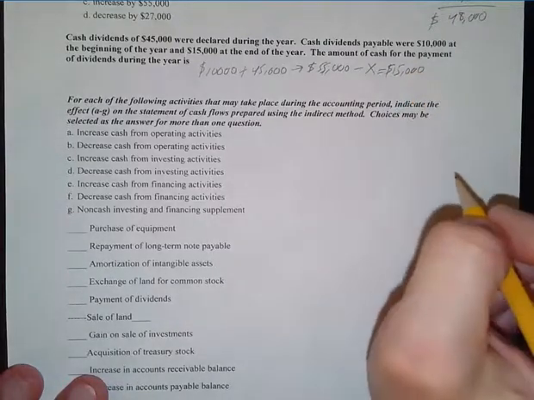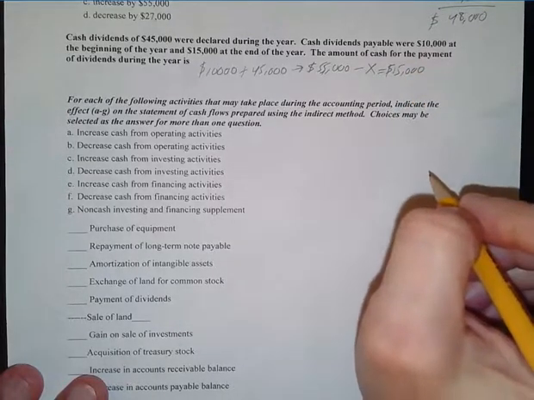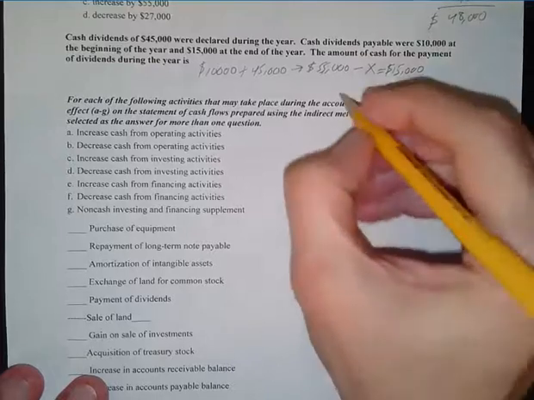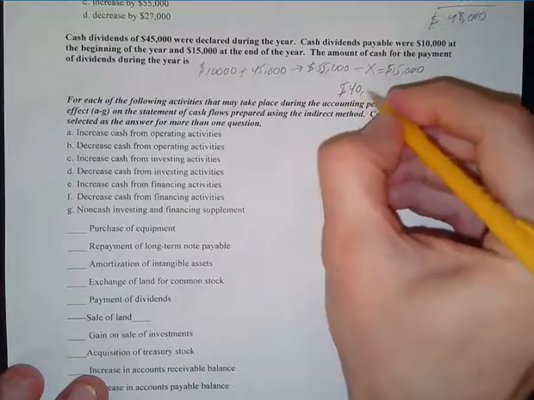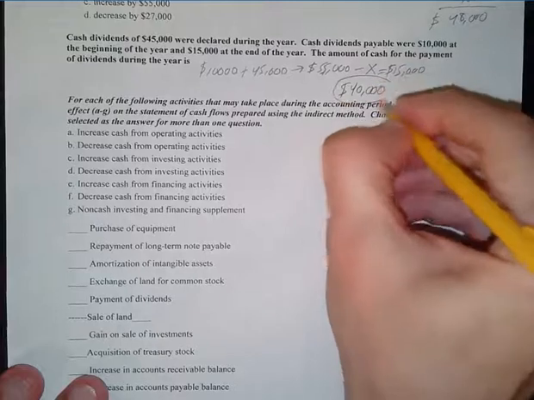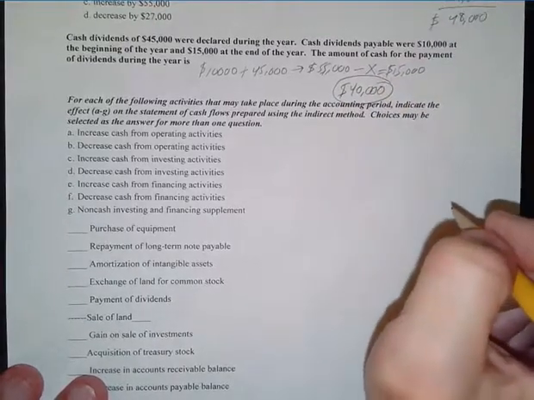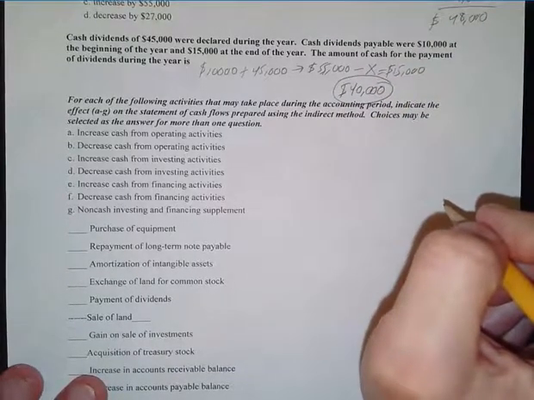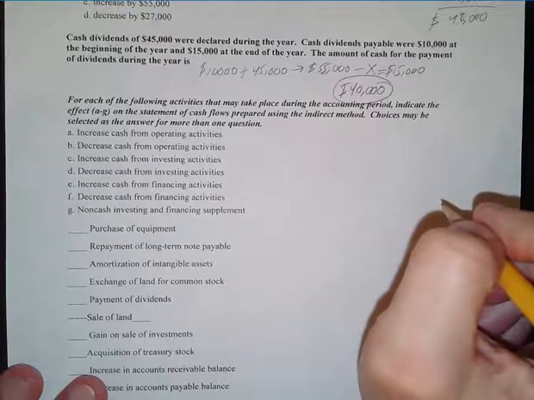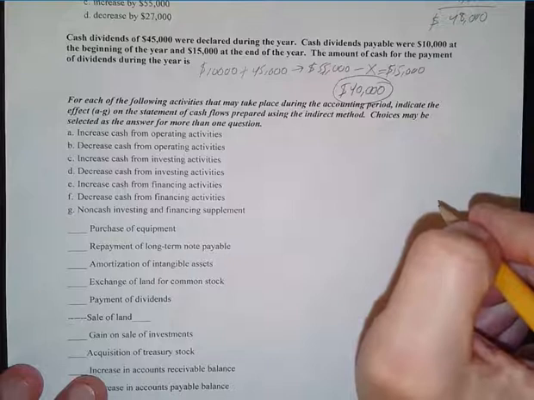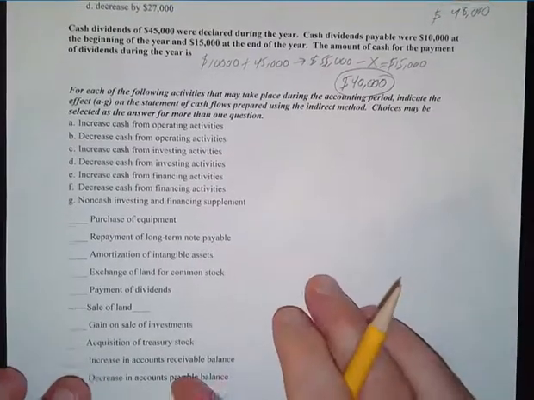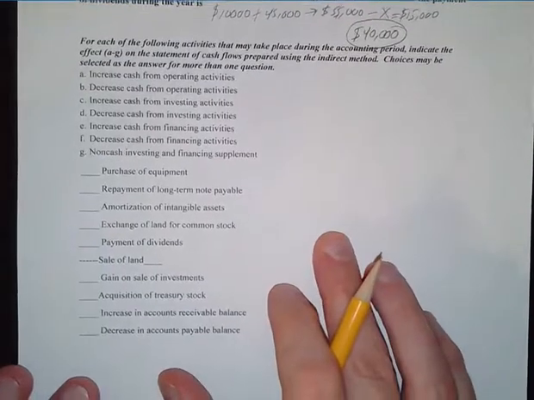Right? So, solving for X, what is our answer? $40,000. That's what this is. A similar question, actually: the amount of cash payment for dividends during the year, $40,000. Okay, so we got a little bit of financing stuff in here.